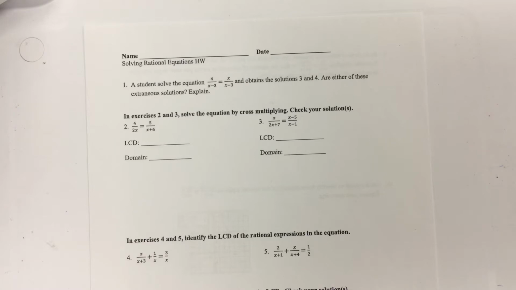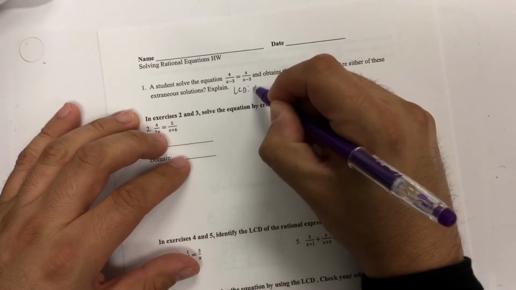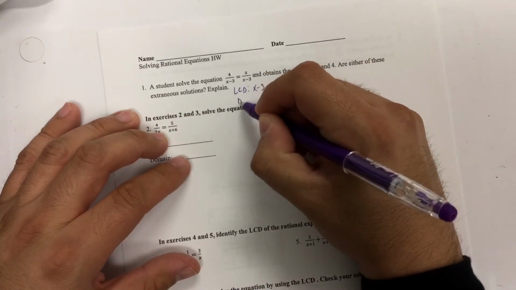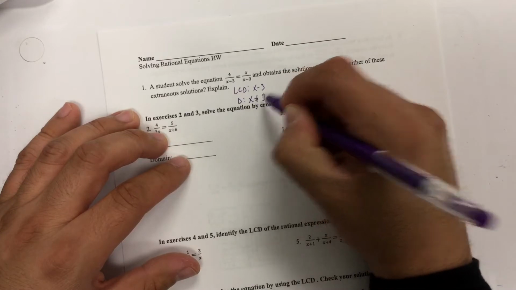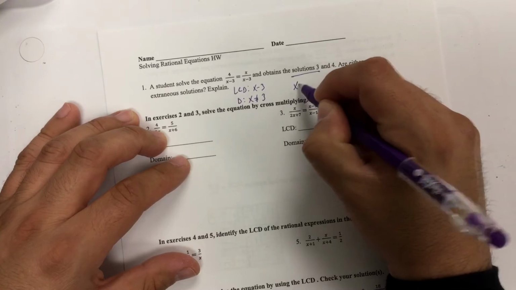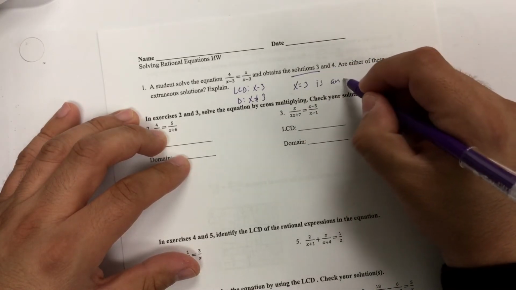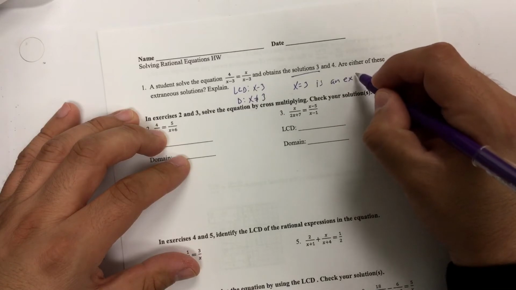Well, if the student solves this, just based on the domain restriction, because we know that the LCD is x minus 3, your domain restriction is x cannot equal positive 3. So since he obtained x equals 3, x equals 3 is an extraneous solution because it goes against the domain restriction.